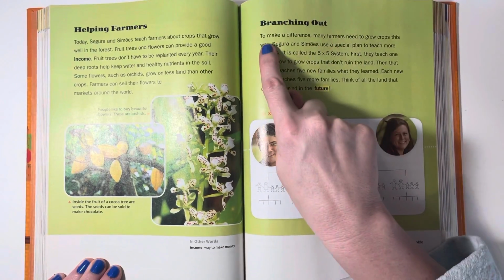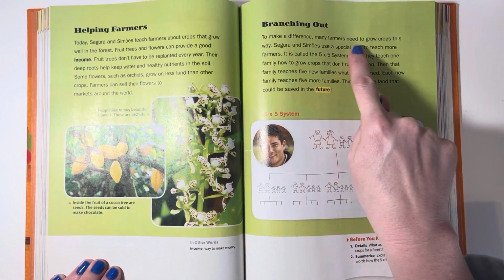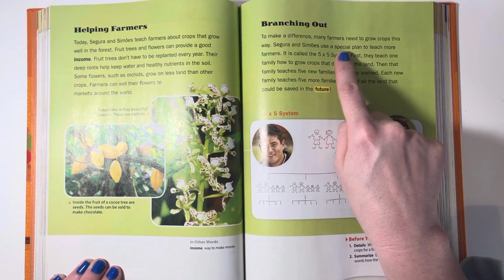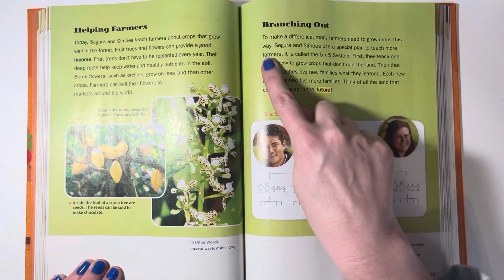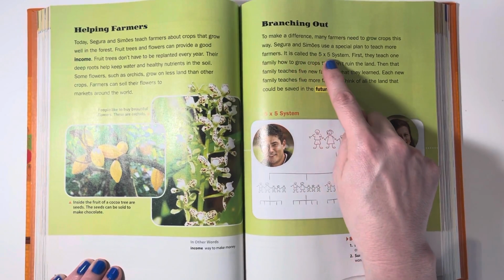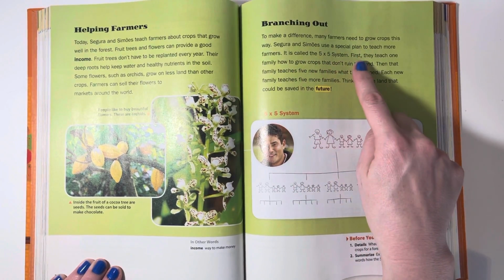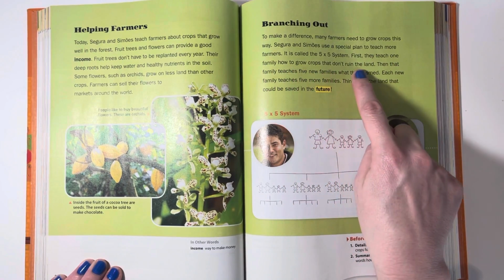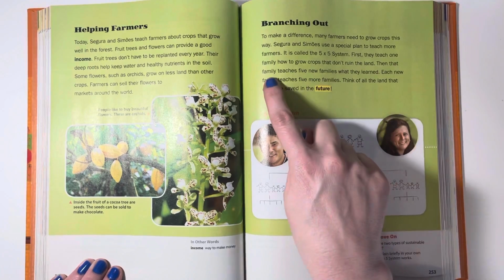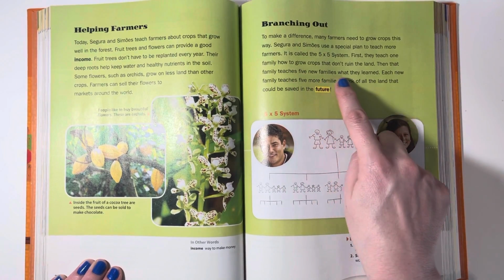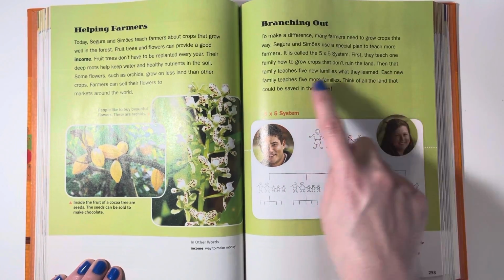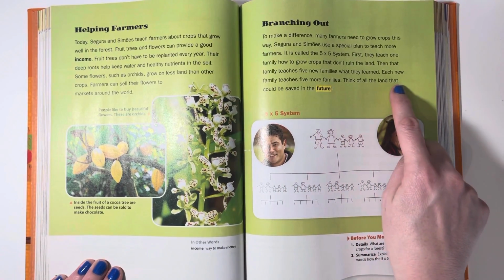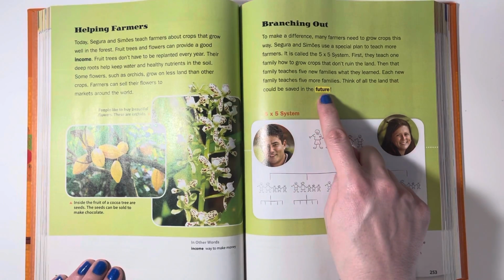Branching out. To make a difference, many farmers need to grow crops this way. Segura and Samoas use a special plan to teach more farmers. It is called the 5x5 system. First, they teach one family how to grow crops that don't ruin the land. Then that family teaches 5 new families what they learned. Each new family teaches 5 more families. Think of all the land that could be saved in the future.